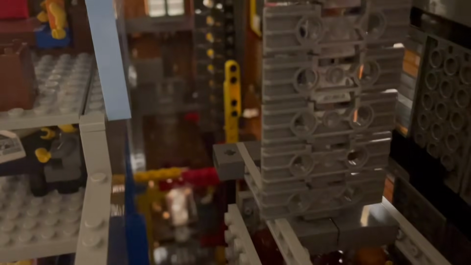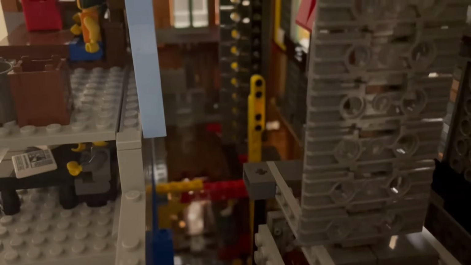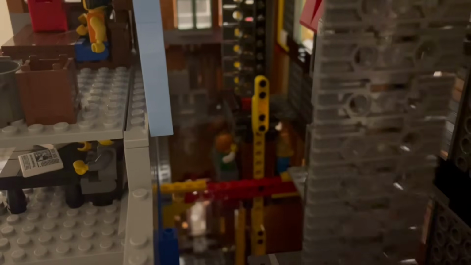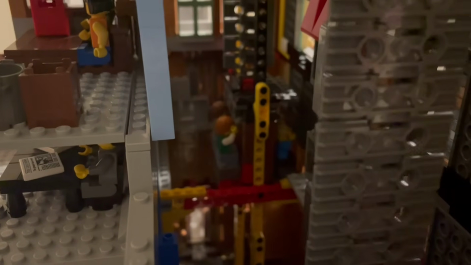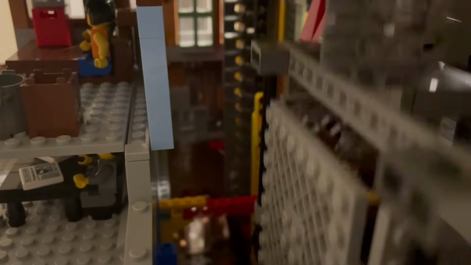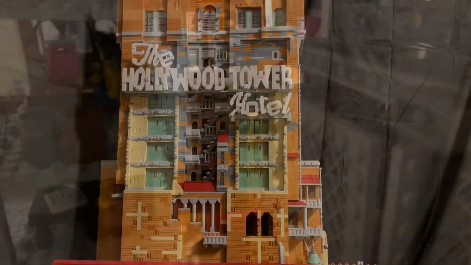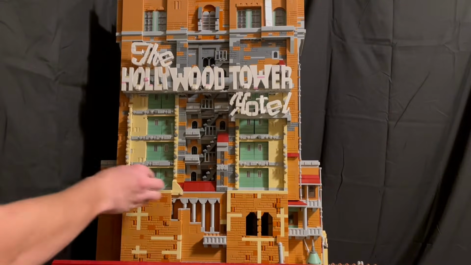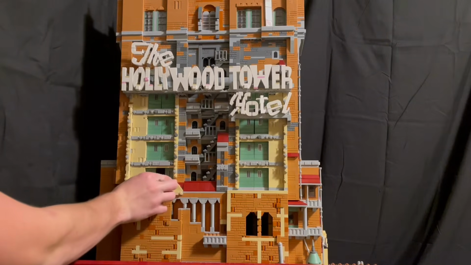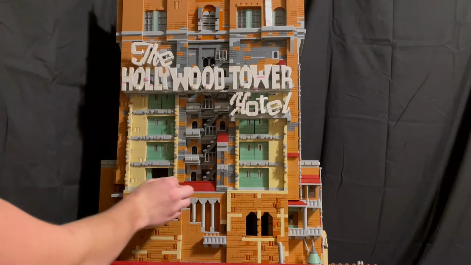It doesn't look the best on the inside here, but you can see both elevators moving. They're both just connected to the same one, so that way you can still see them from the outside. I can open any of these doors up at any time so that you can see the cart moving from the outside.